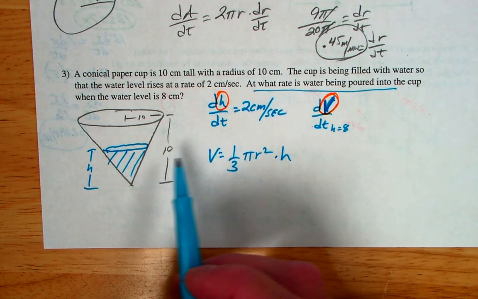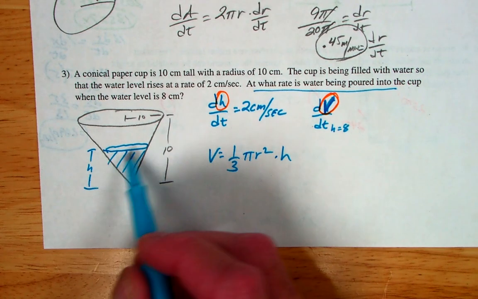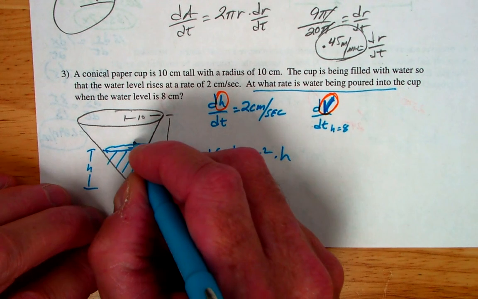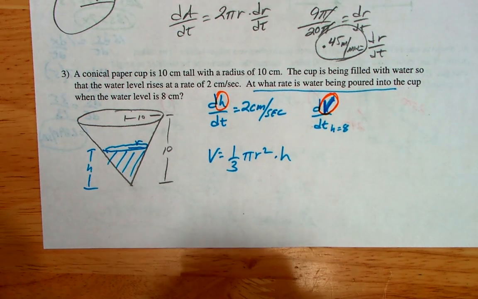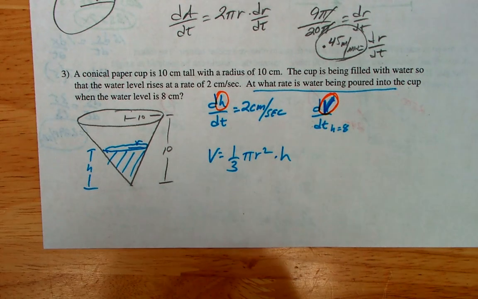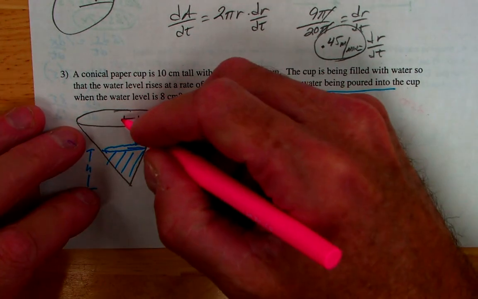Oh no, the 10 is the whole thing. This is this little radius right here. Okay? So this is kind of a trick, and I doubt you guys would see it. Not trying to minimize your skills here or anything, but check this out.